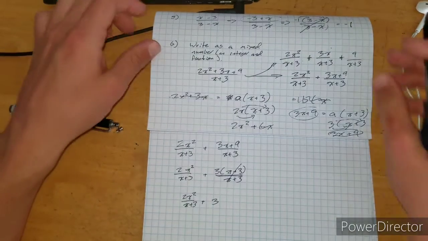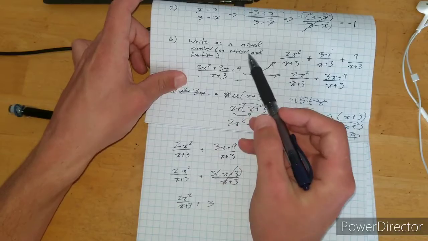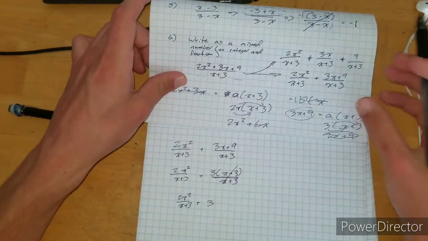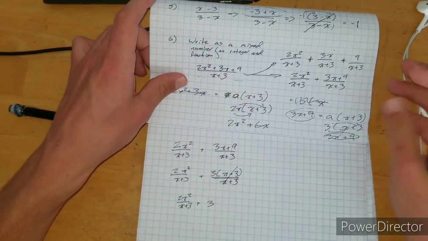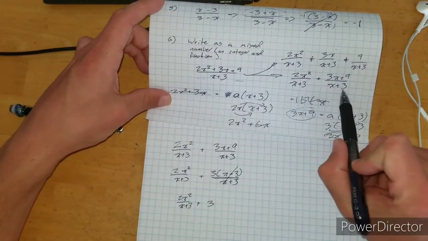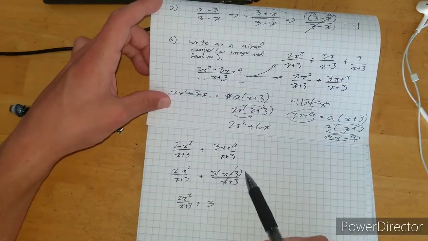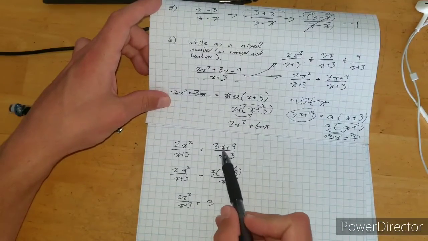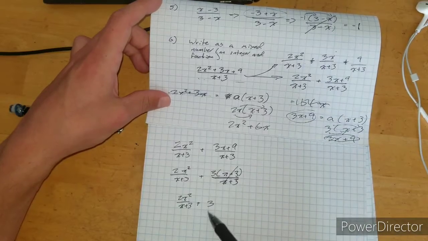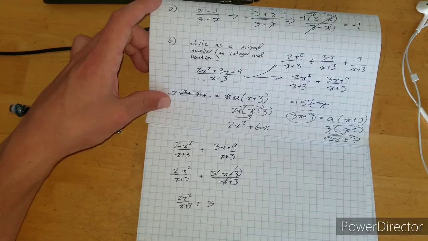So that's how we write this fraction here as a mixed number, or an integer and a fraction. The way we want to do it is we want to find a match with the denominator, so that we can extract out the common factor, cancel that out, and then we're left with an integer. So that's how you do that.